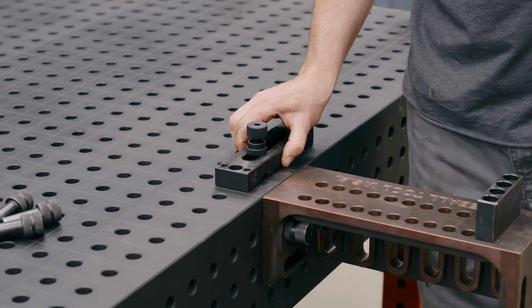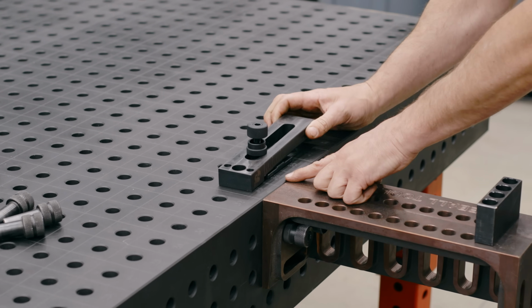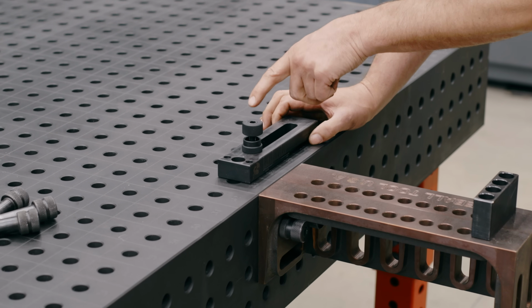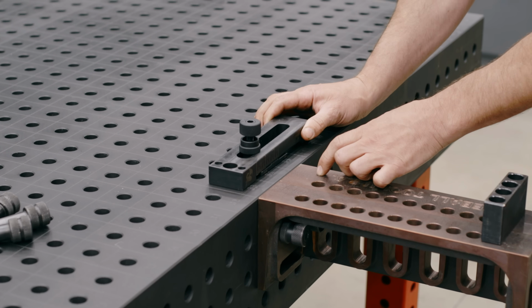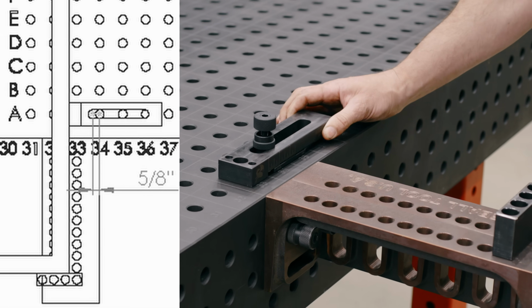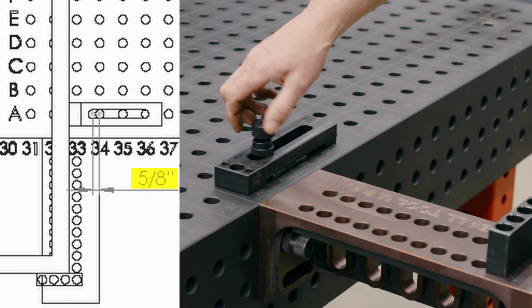Now you see as it locks it in position. Now I have to just figure out how far extended it is. Remember we talked about this hole lining up at the bottom. How far forward is the block? And that's the measurement that we gave ourselves in CAD, which in this instance is 5/8 of an inch.